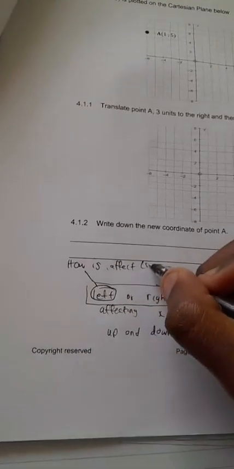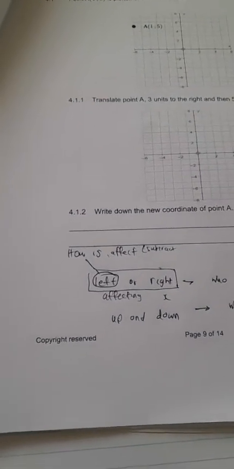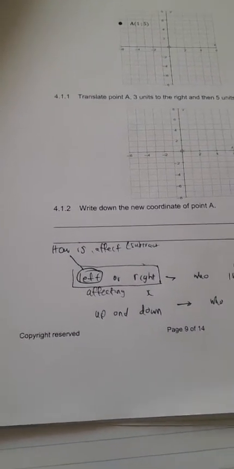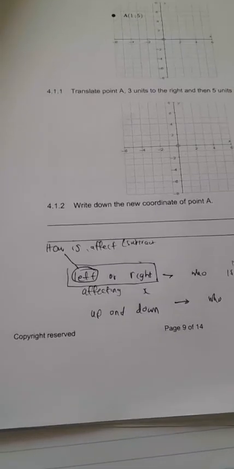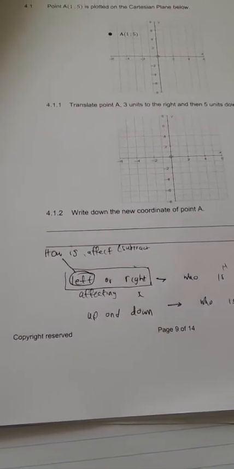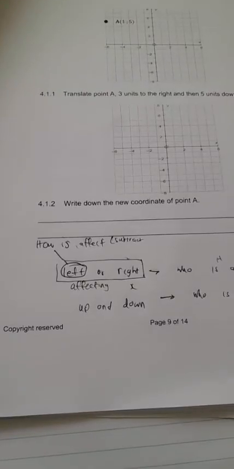Yeah, we subtract. Very good. Subtract. I love this. How is it affected? We subtract. Because when we say 3 units to the left, you must know that to the left means x is affected. But how is x affected if we say to the left? It means we are subtracting some value. We are decreasing. Very good. But please take note, it's x that is being affected here.